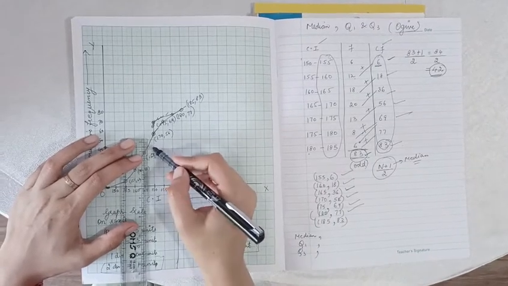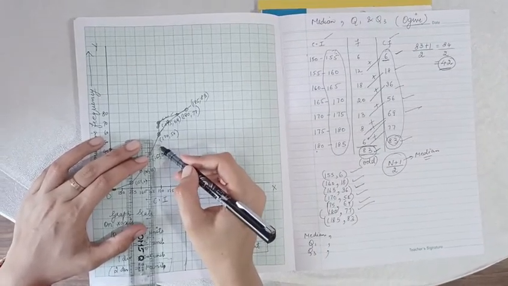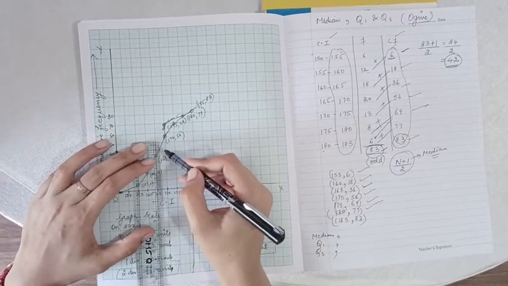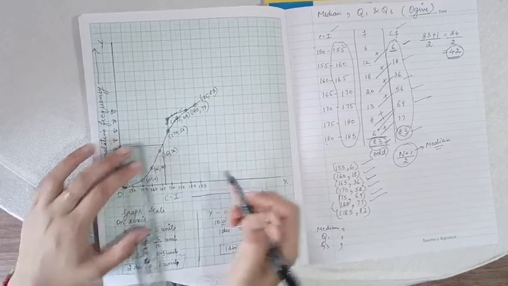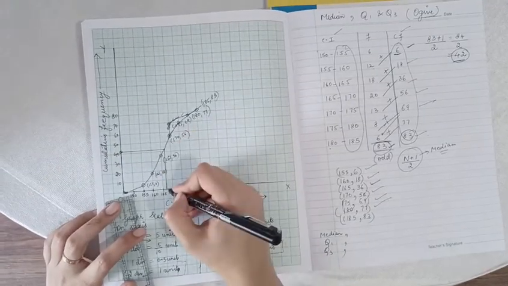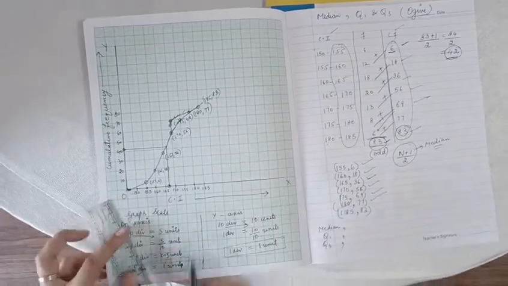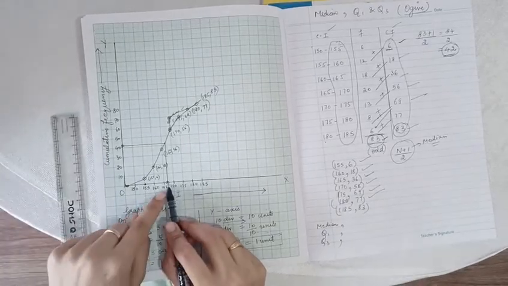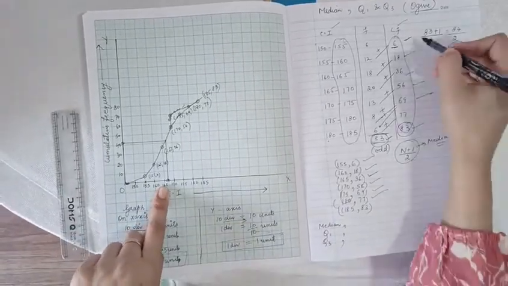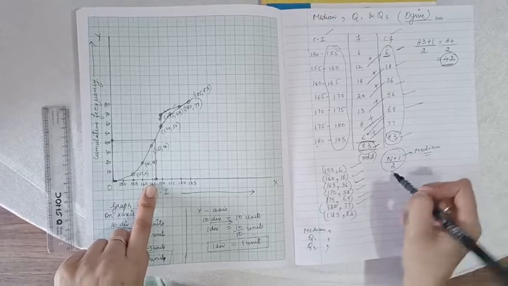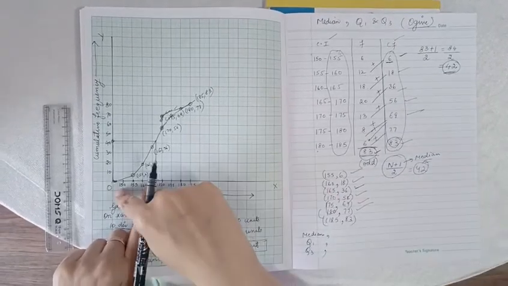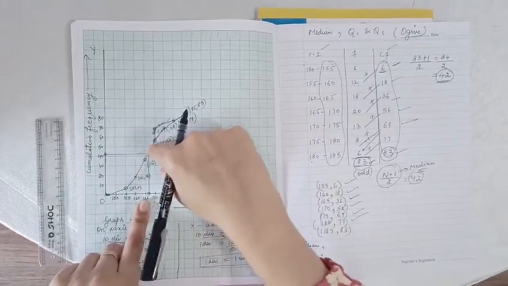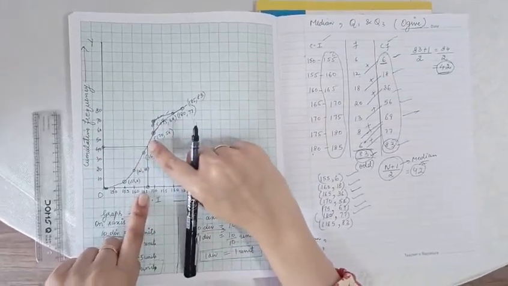So here the line is, okay. So this value I am getting. Now I have to see what is the value of this. I got the value of n plus 1 by 2 equals 42. This 42 I located on the y-axis. I have drawn one horizontal line. That line met with the curve.